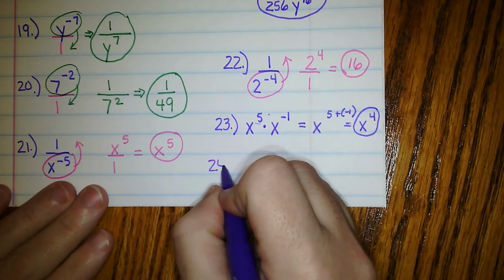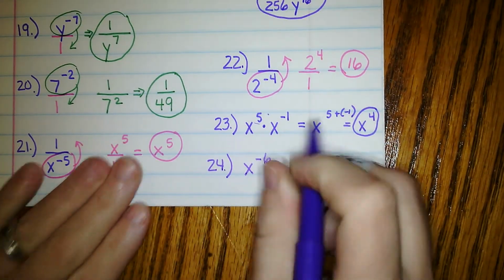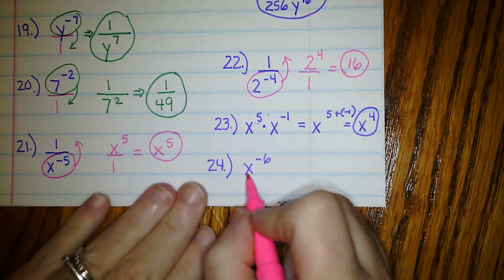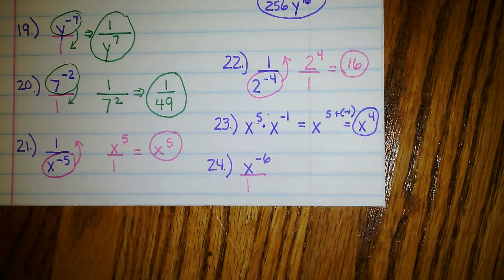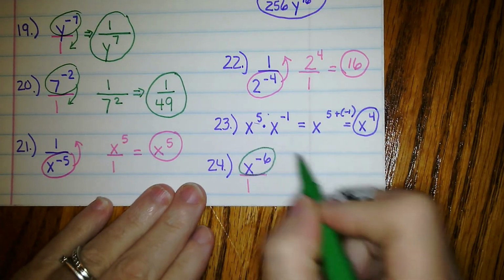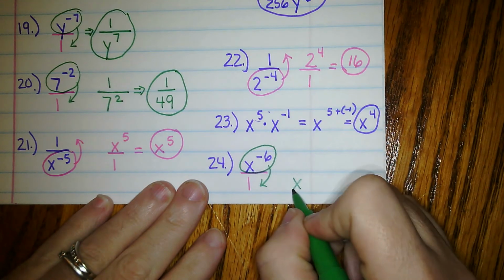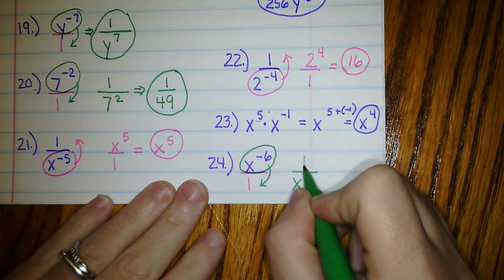24, you have x to the negative 6. Again, this is over 1. So that means that you are going to move this upstairs negative exponent downstairs, make it positive, and make sure you put the 1 on top.